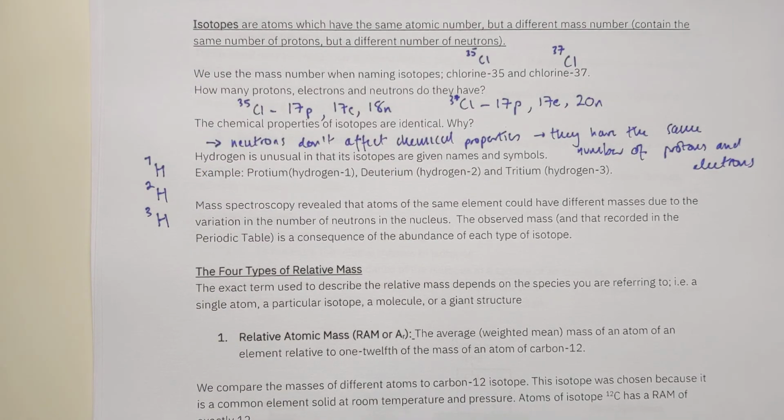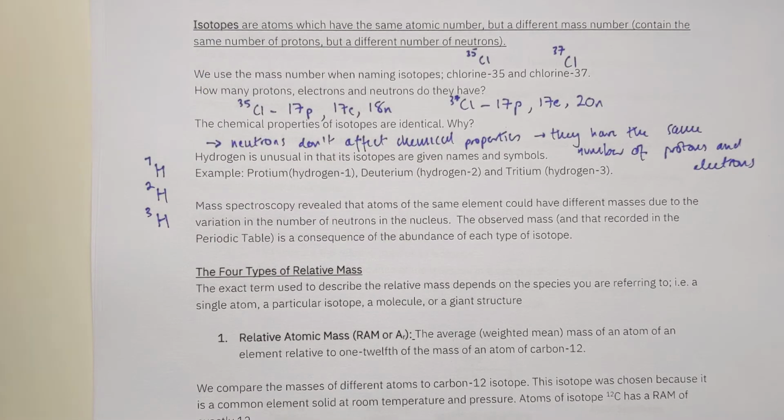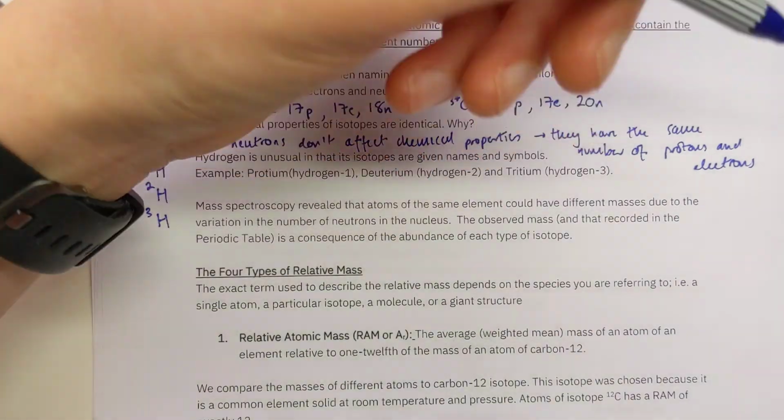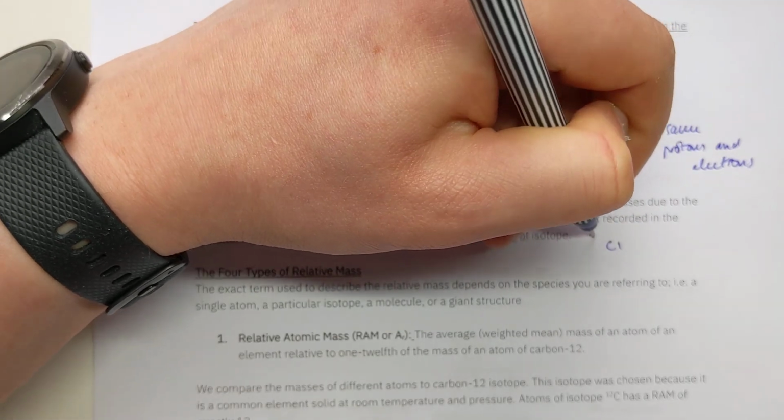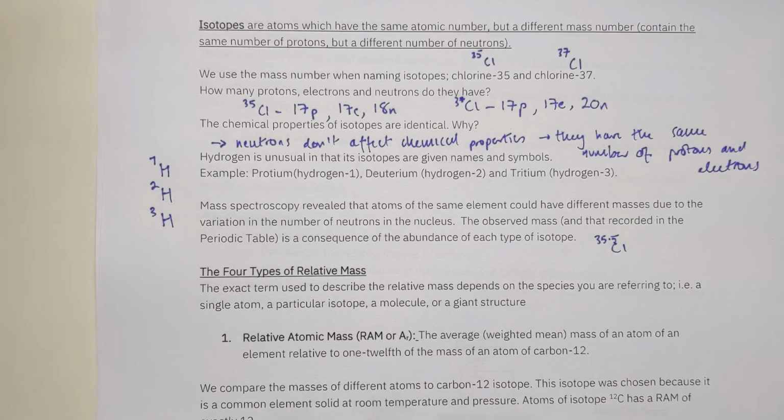And the last little point, just about the masses of elements. It says mass spectroscopy, which we'll look at a little bit later on, reveals that atoms of the same element could have different masses due to variation in the number of neutrons. That's just what isotopes are. The observed mass recorded in the periodic table is a consequence of the abundance of each type of isotope. You probably remember the example from GCSE. When we look in the periodic table for chlorine, we see 35.5 as the mass number. That decimal place mass number just comes from the idea you've got different isotopes, and you're calculating the relative atomic mass, which is the average of those different mass numbers.